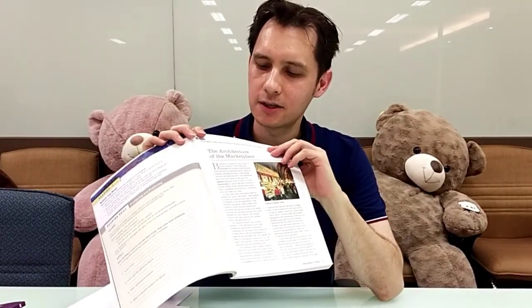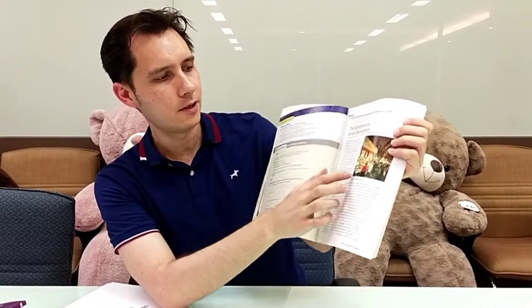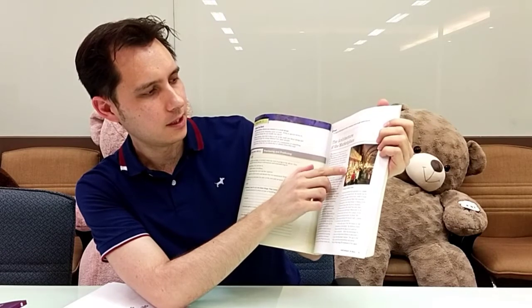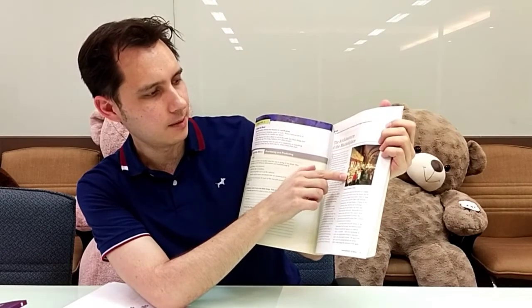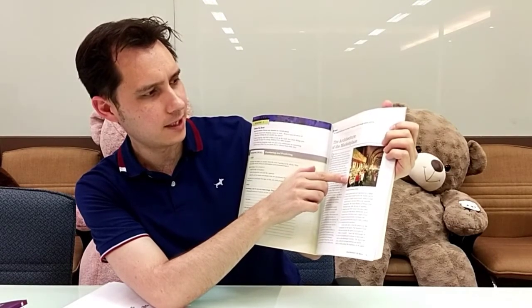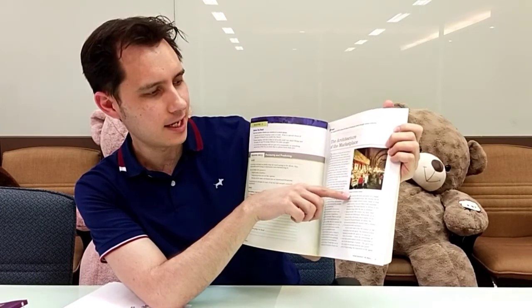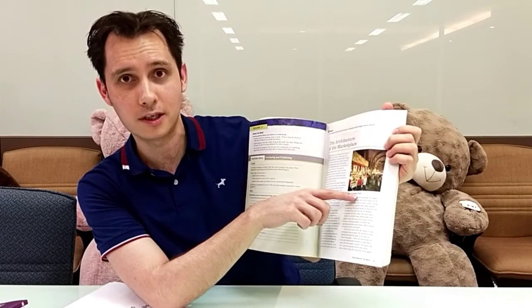Let's take a look at the first reading here. You look at the title, The Architecture of the Marketplace. We see a photo of a building with crowds of people there. Looks like there's some food here. If we look at the caption, it says a bazaar in Istanbul, Turkey.